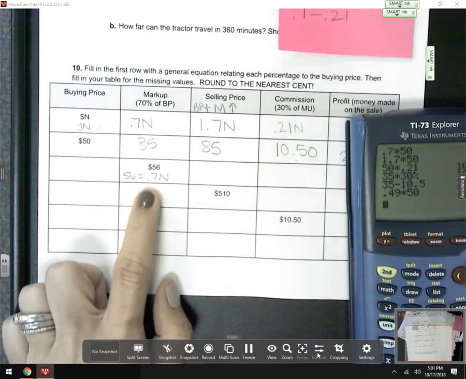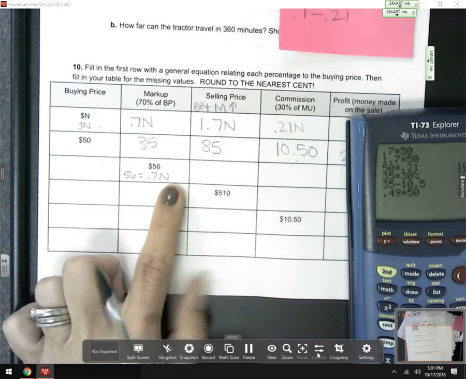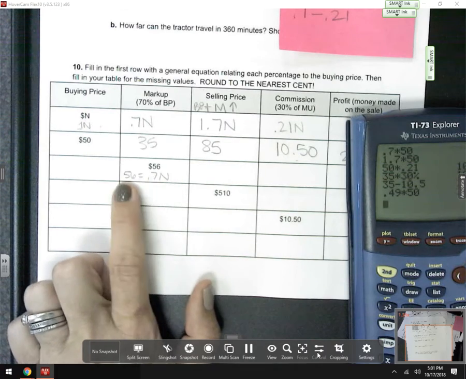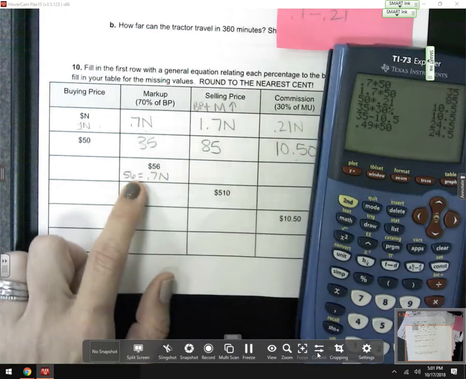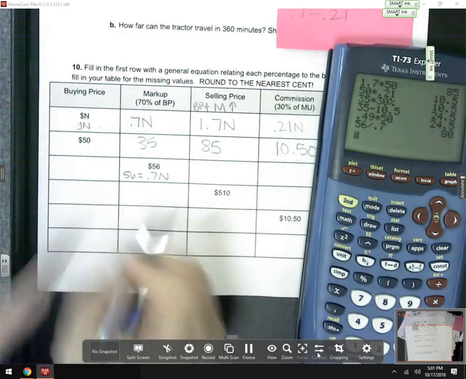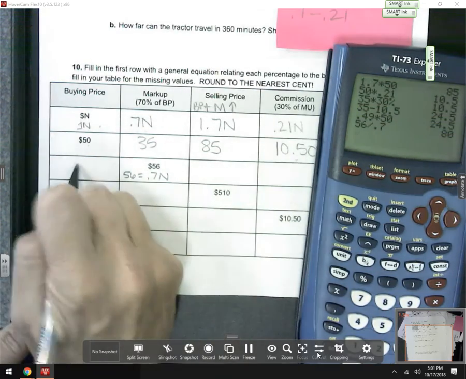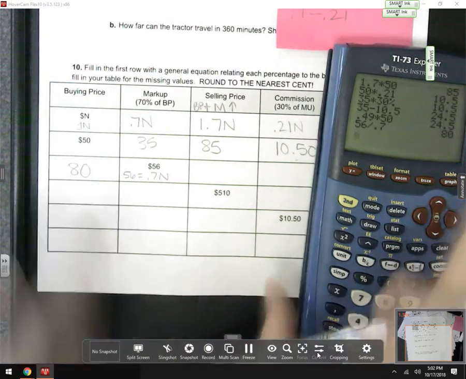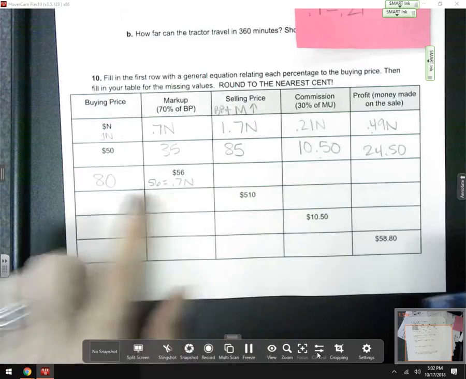You guys know how to solve these. If you're solving for this variable, you just divide, because it's multiplying, you do the opposite, so you divide. So 56 divided by 0.7 is 80. That means n equals 80. That means the buying price is 80. Now that I know the buying price, I can figure out the rest of this, okay?